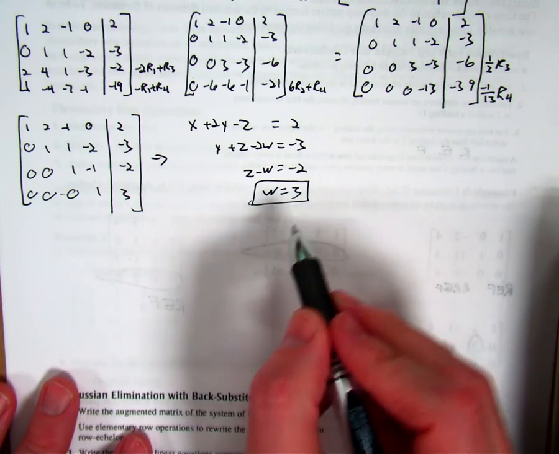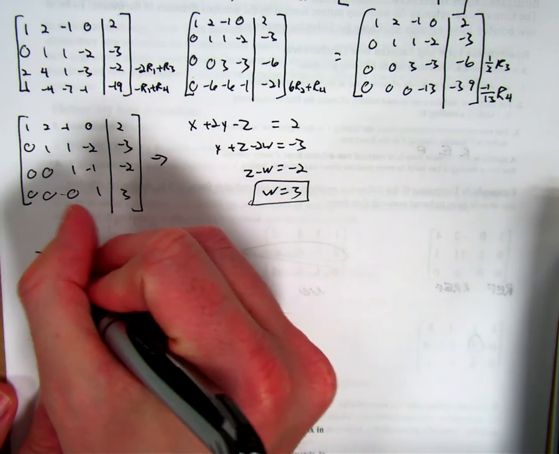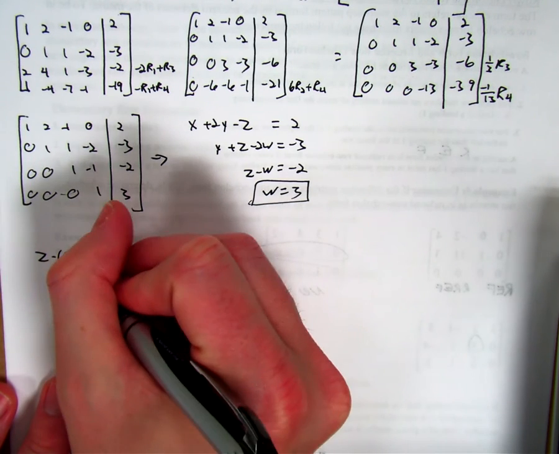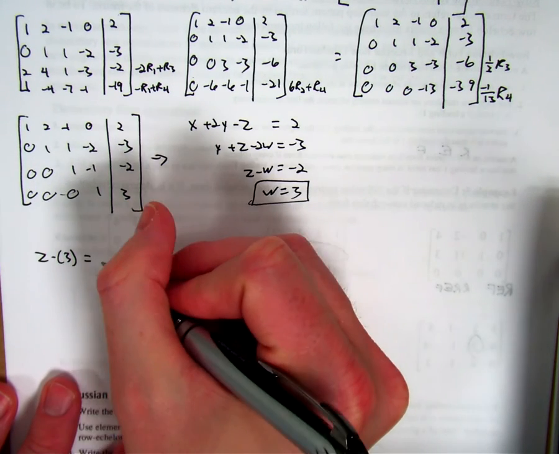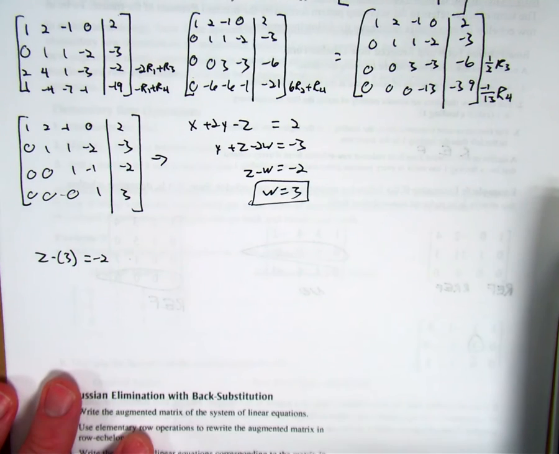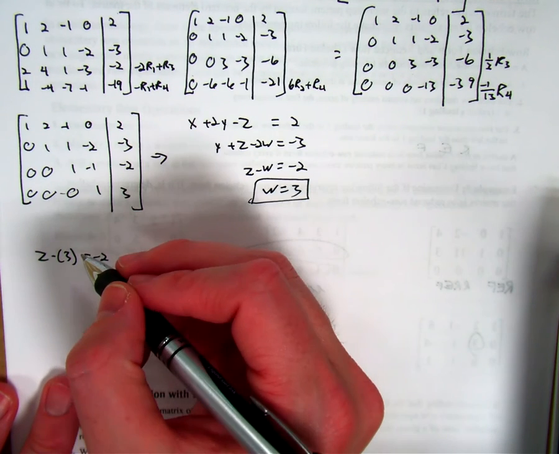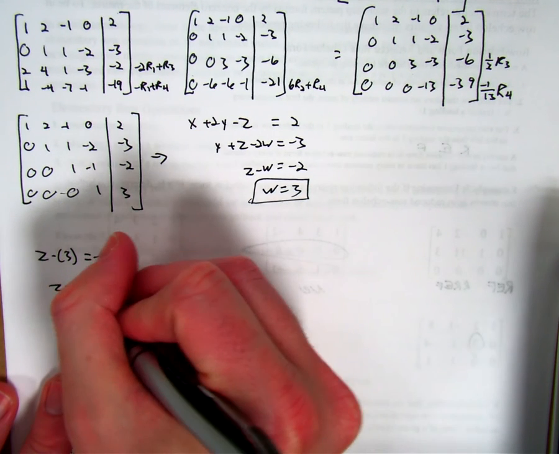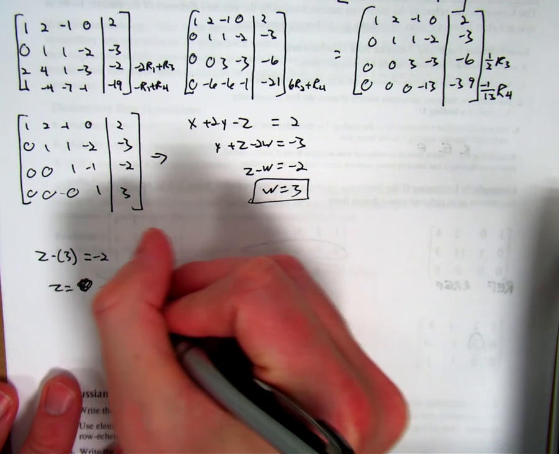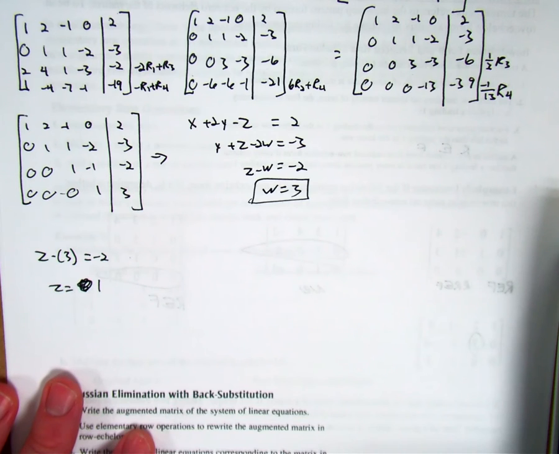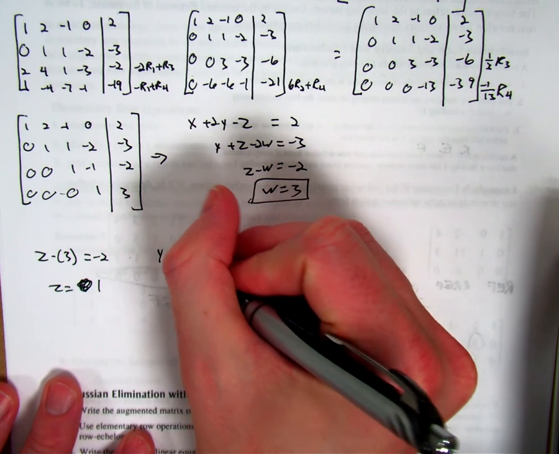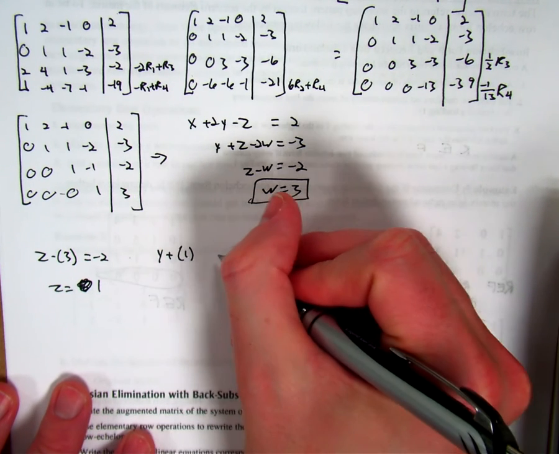So if w equals 3, z minus w, or 3, equals negative 2. If we add 3, we get 5. No, we don't. We get 1. Negative 2 plus 3 is 1. Next, we have y plus z. Z was 1.